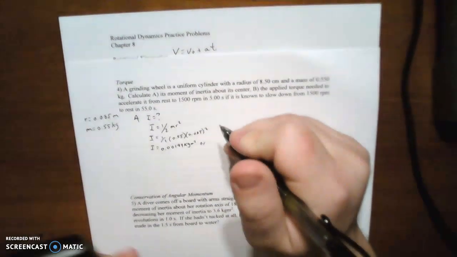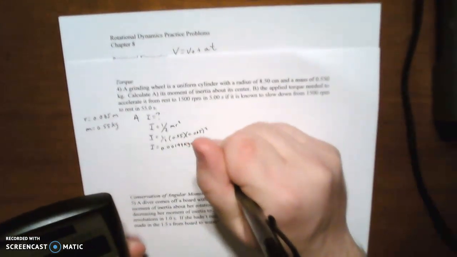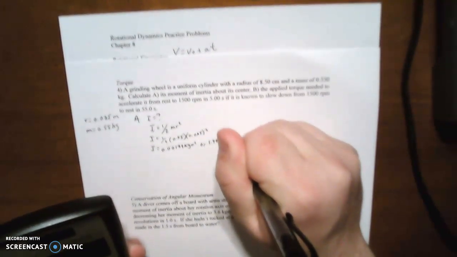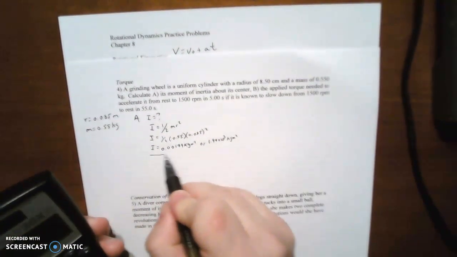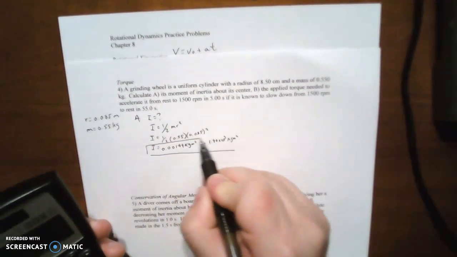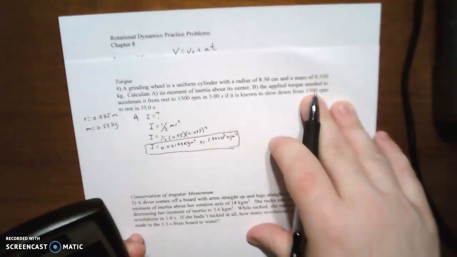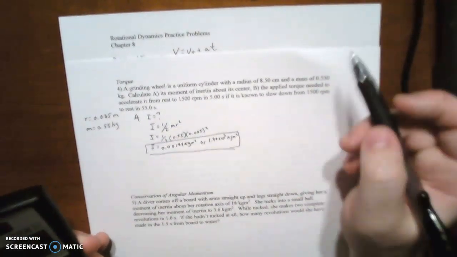Or if we want to write it in scientific notation, because this thing's a little bit small, 1.99 times 10 to the negative 3 kilograms meters squared. Those will both be fine, depending on whether you prefer scientific notation or the weirdness going on there.